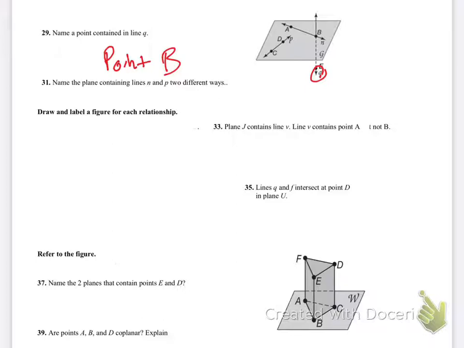31, name the plane containing lines N and P in two different ways. So N and P, where is line N? Line N looks to be this line right here. Line P equals this line right here. So we just need to name this plane right here in two different ways.